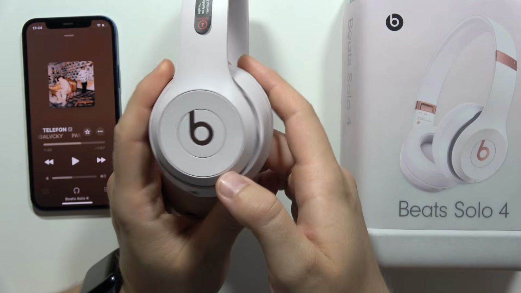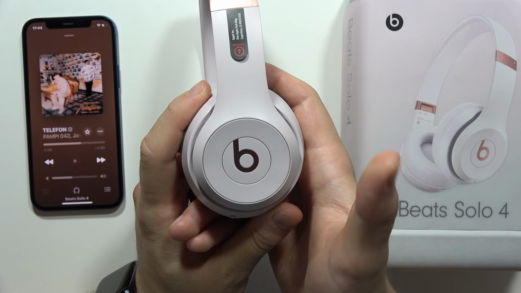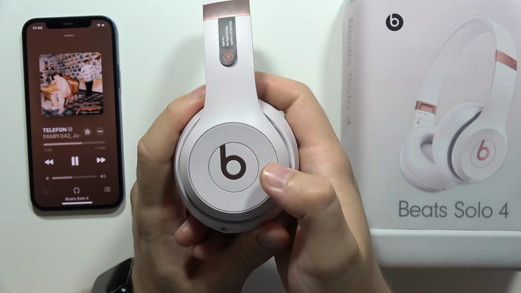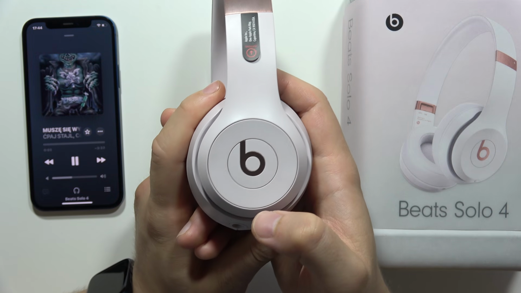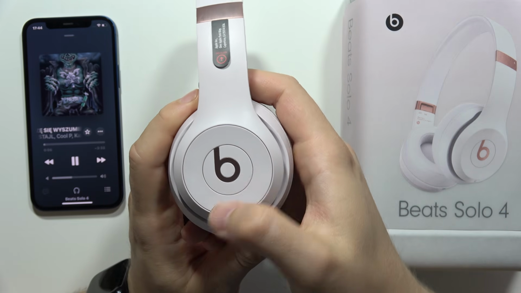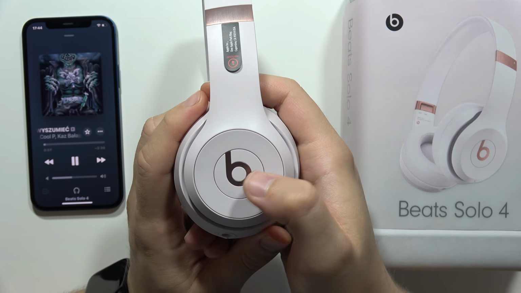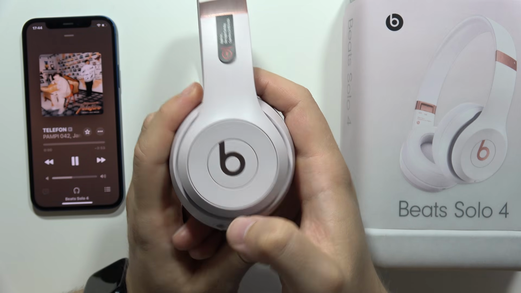And first, that's very obvious, we can click once on the play button to play or pause media, just like this. But if you are going to quickly tap on it 2 times, you are going to change the song. I mean, you are going to turn on the next song. But if you are going to click on it 3 times quickly, you are going to turn the previous song.